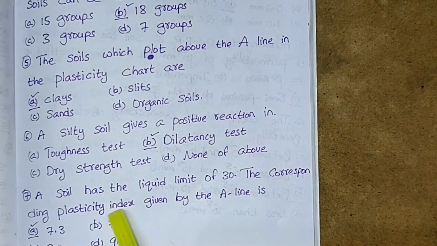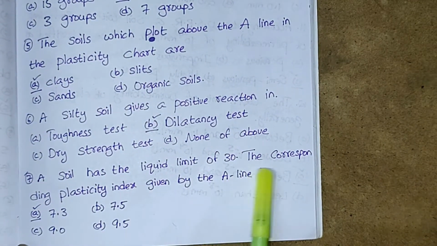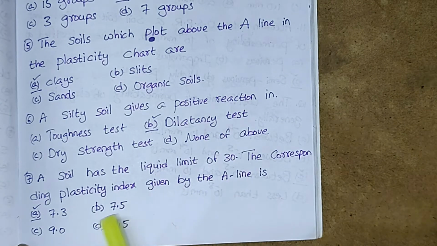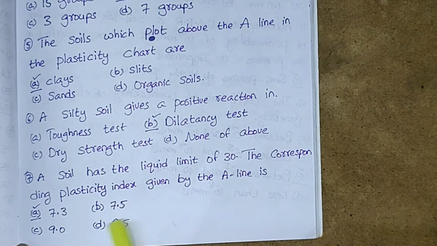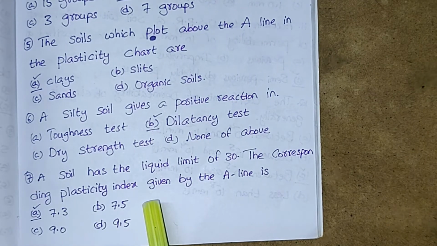A soil has the liquid limit of 30. The corresponding plasticity index given by the A line is 7.3, 7.5, 9.0, 9.5. So the answer is 7.3.